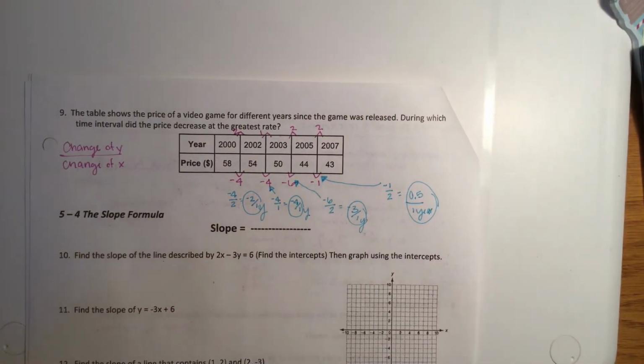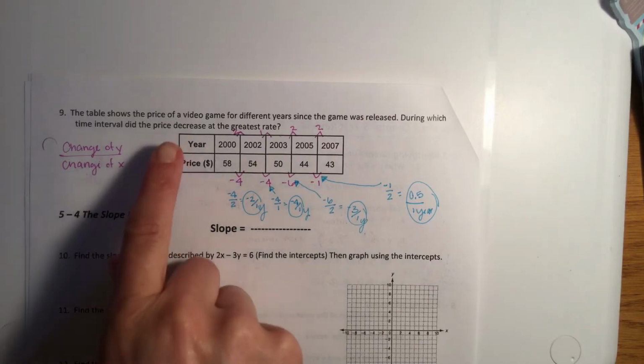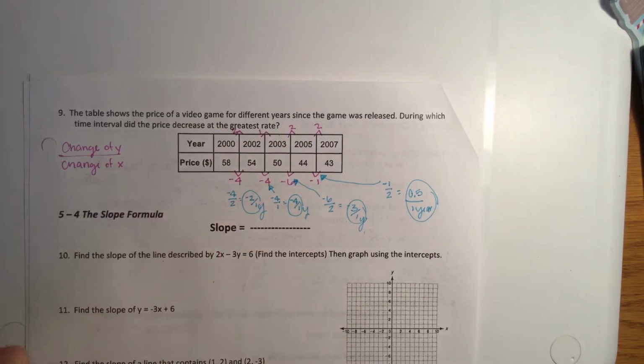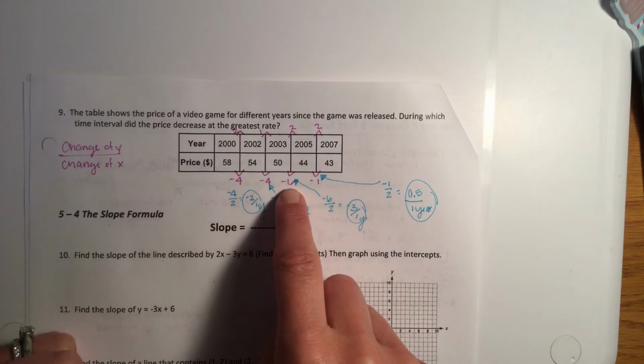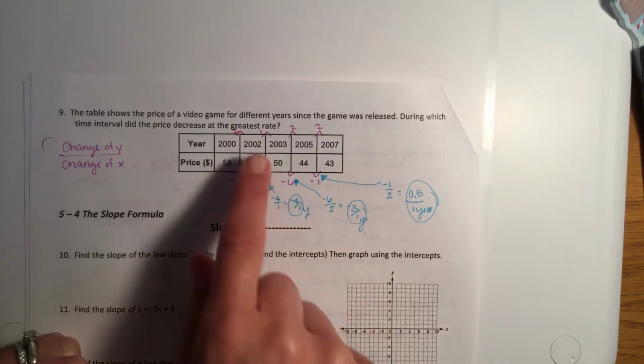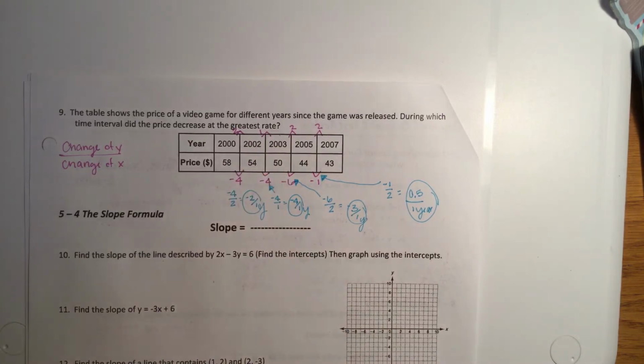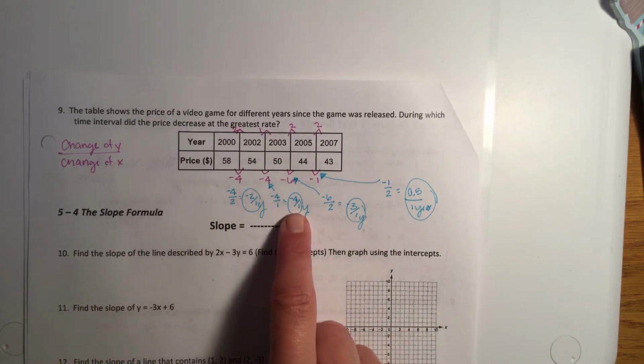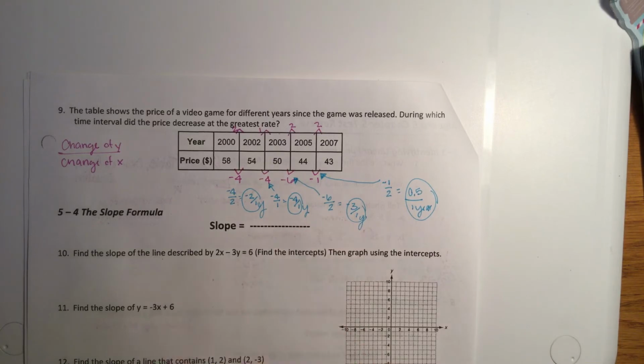So when they want to know when the price decreased at the greatest rate, it might seem like it was between 2003 and 2005, but actually it was from 2002 to 2003 because it decreased at negative $4 per year. So rates of change are kind of tricky. You have to make sure that you consider each interval, especially when they're not spaced the same.